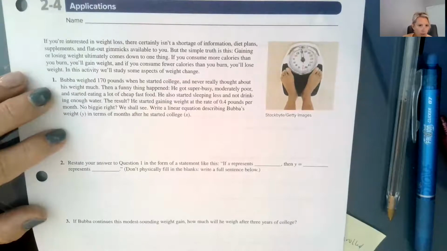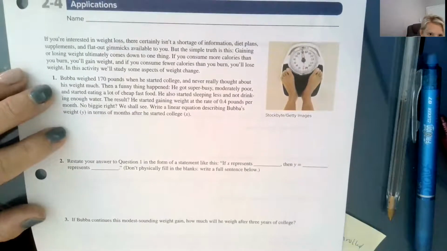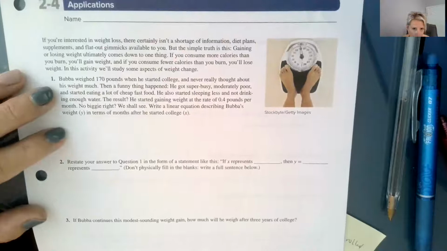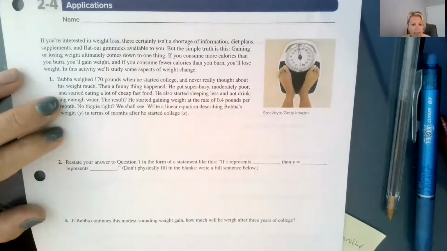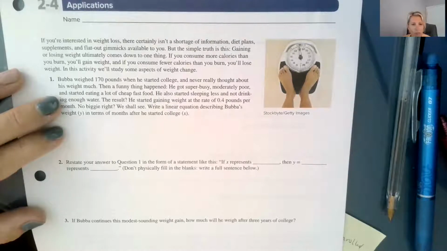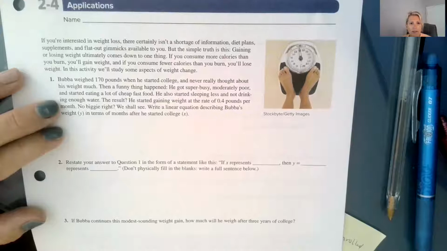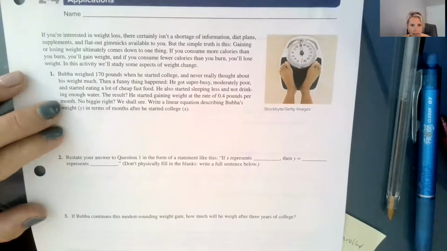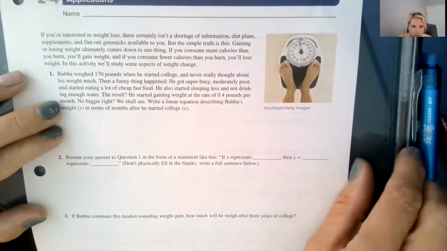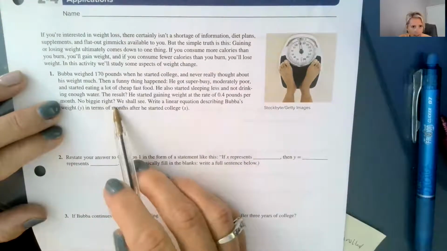So it says Bubba weighed 170 pounds when he started college and never really thought about his weight too much. Then a funny thing happened. He got super busy, moderately poor, and started eating a lot of cheap fast food. He also started sleeping less and not drinking enough water. The result, he started gaining weight at the rate of 0.4 pounds per month. No biggie, right? We shall see.